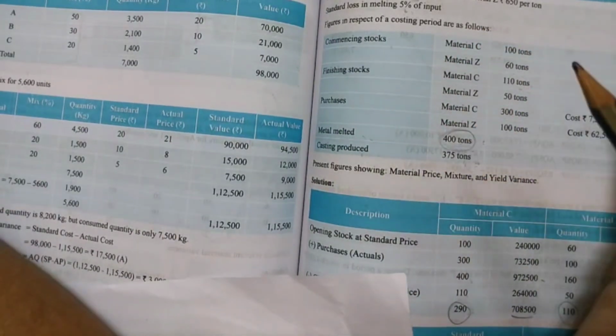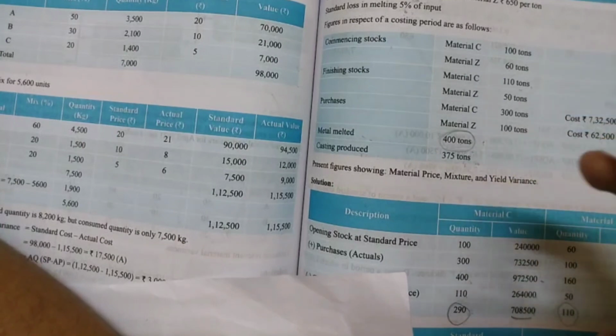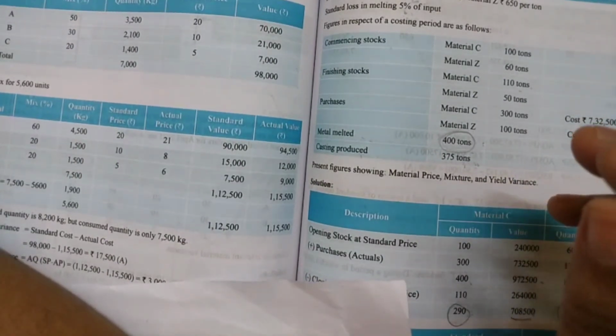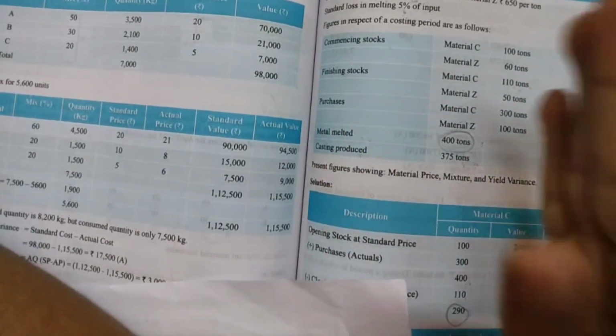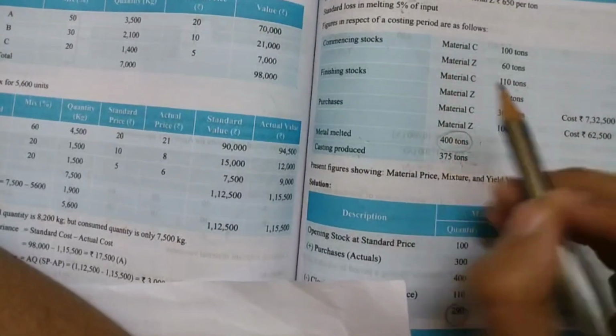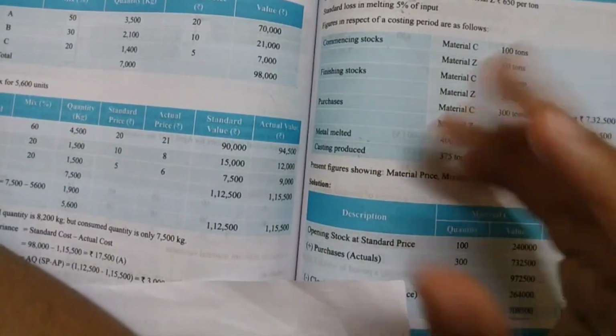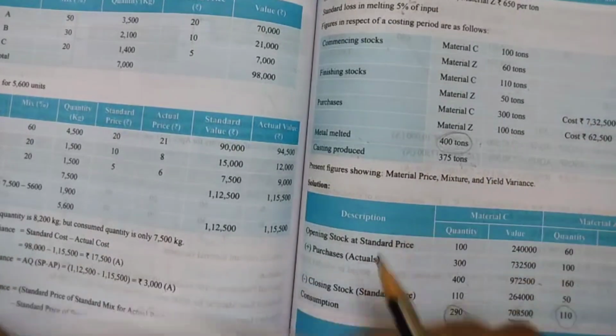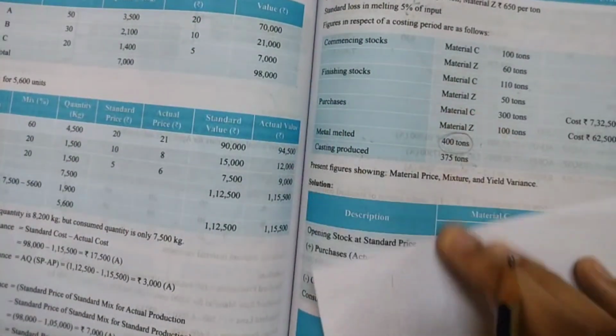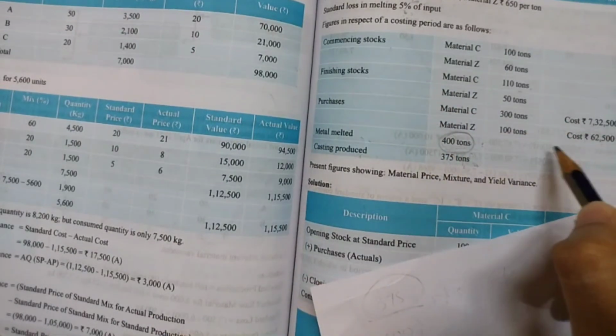So once you analyze the question, you will understand that they have not given us the actual data. We have to find the actual data. In order to find it, they have given us this information. So let's start calculating standard. We have to first acquire the standard information clearly. See here, these are all important for actuals.